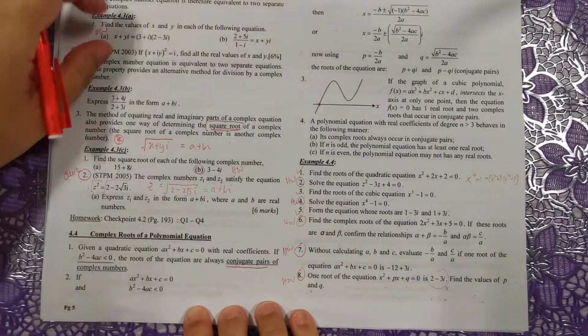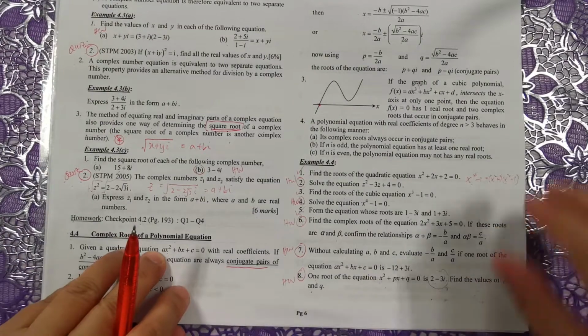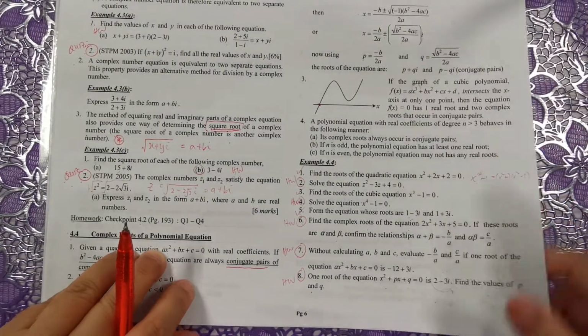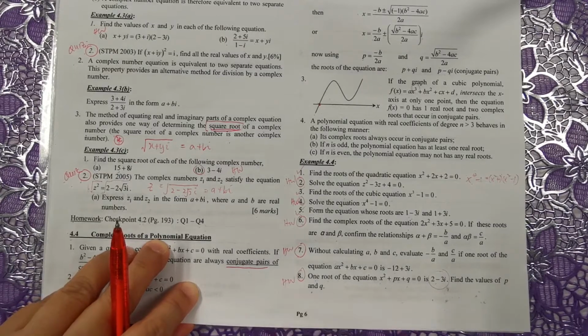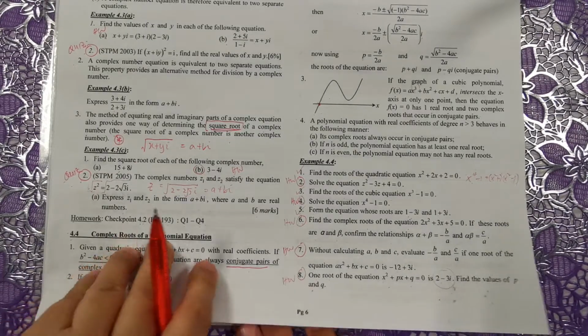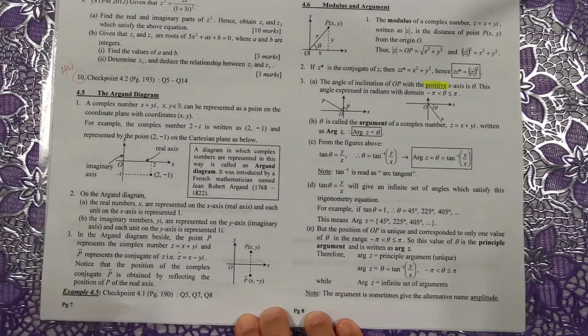Alright? No problem, right? It's quite easy lah, since you have learned this in chapter 1, function. So it's just that now it changes to complex number. Alright, so I'm going to discuss question 9.